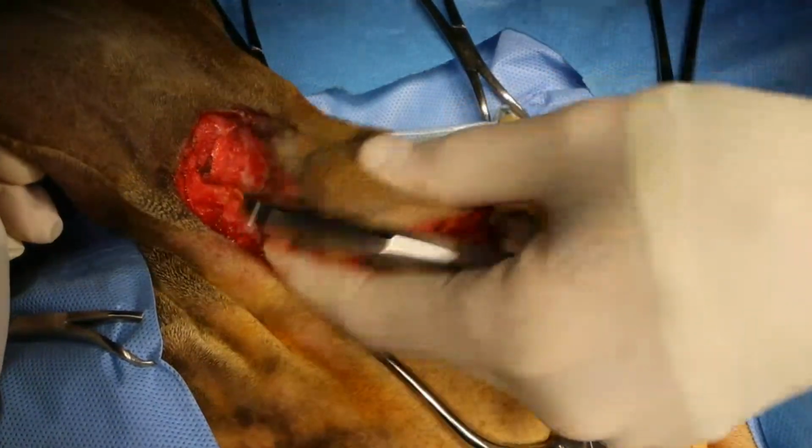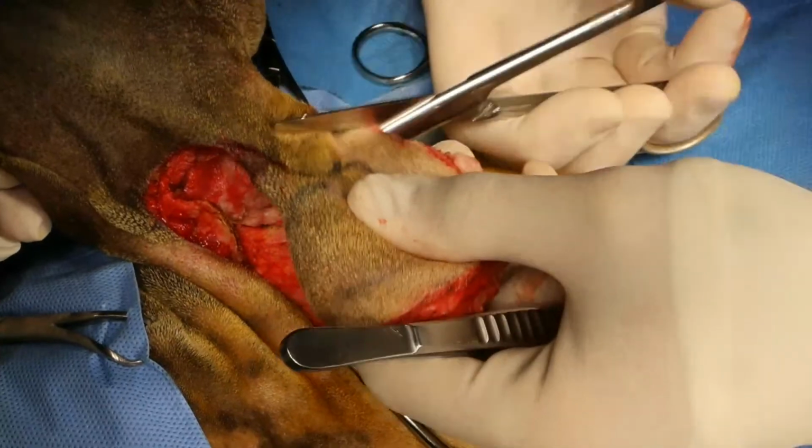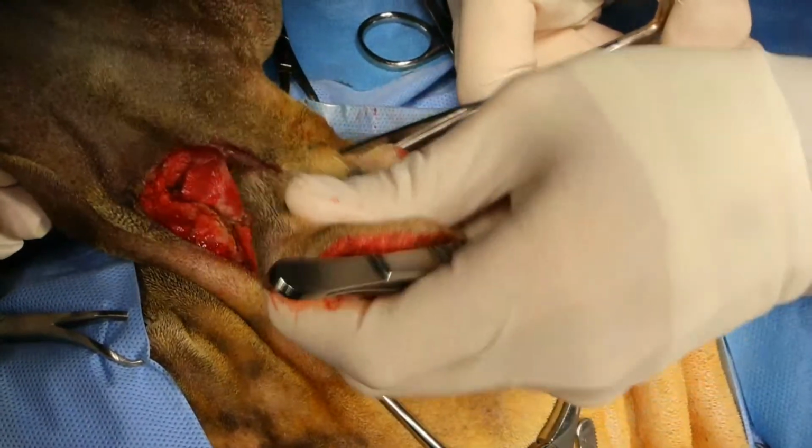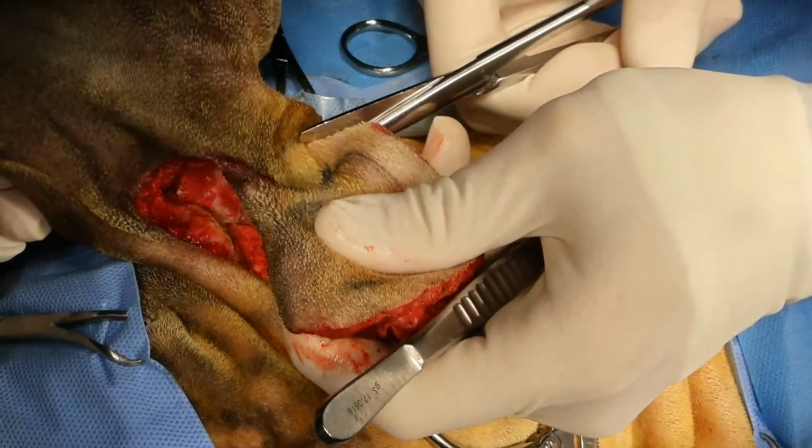No, I'm not really meant to do this, cut skin with scissors, but I just think it's going to be easier for me to control my cut. Maybe not.